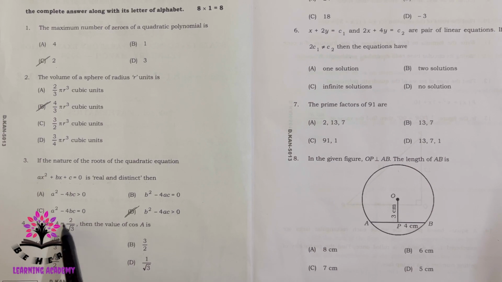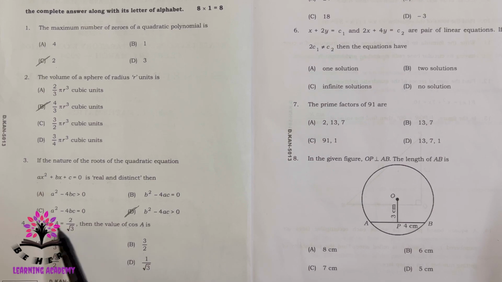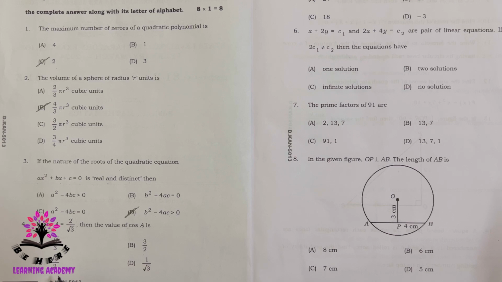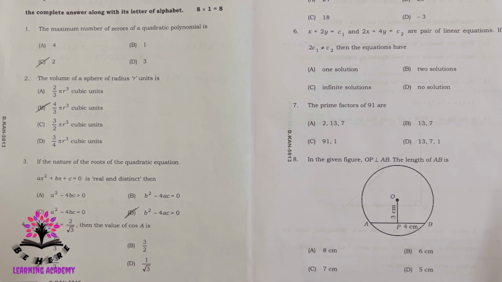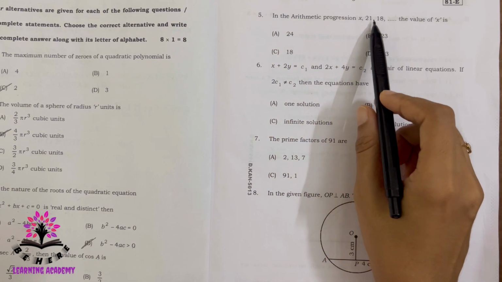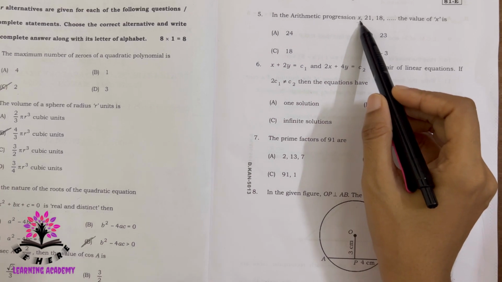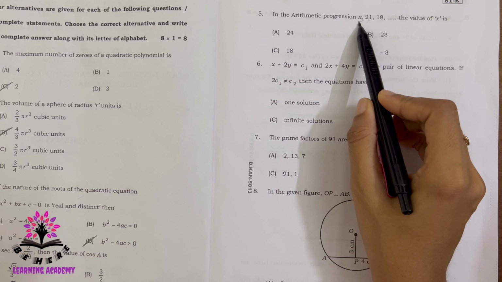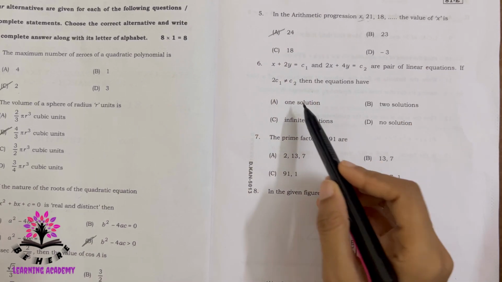So the right option is option D, b square minus 4ac is greater than 0. If sec A is equal to 2 by root 3, then value of cos A is, so just the reverse of this, root 3 by 2, option C. In the arithmetic progression x, 21, 18, so on, the value of x is, x becomes the first term. See the difference from this to this number and compare it. So we will get answer is A, it is 24.